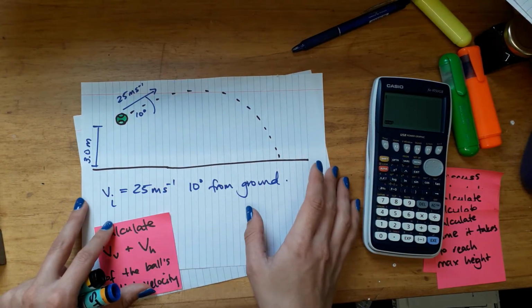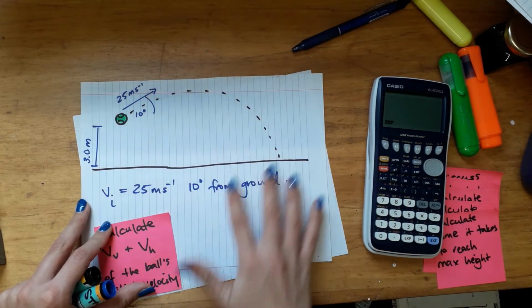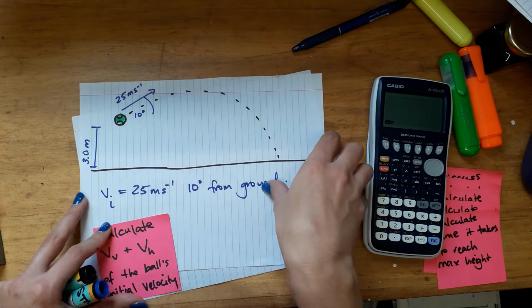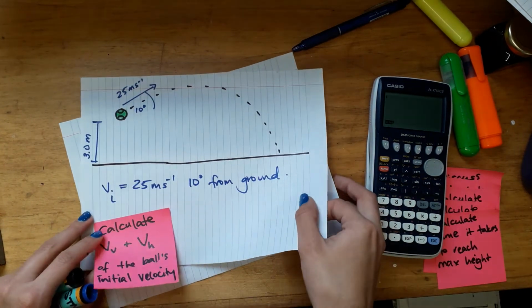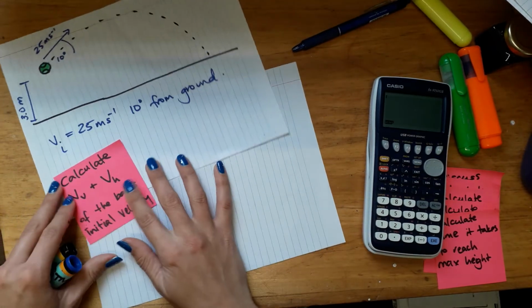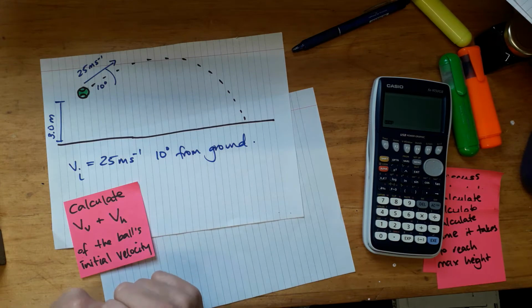So the first part of the question asks you to sketch this situation, which I have done here. Always really good practice to do that in your exam. Ask the examiner for scrap paper and they will give it to you. But the first question after that is to calculate the vertical and horizontal components of that initial velocity.